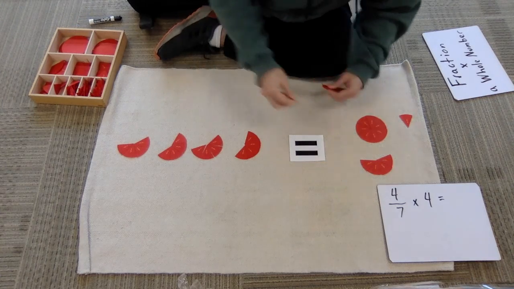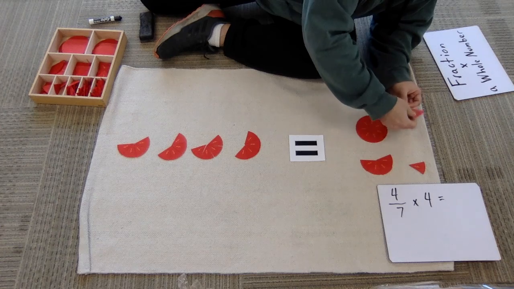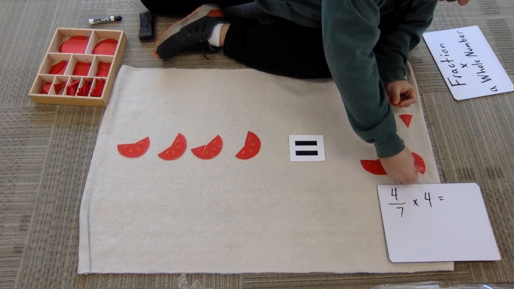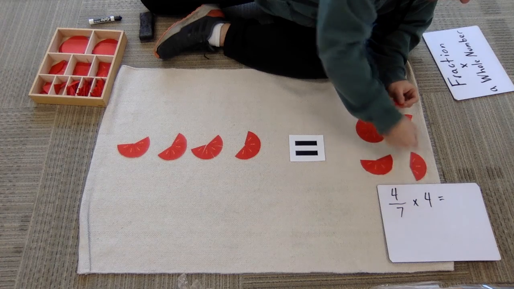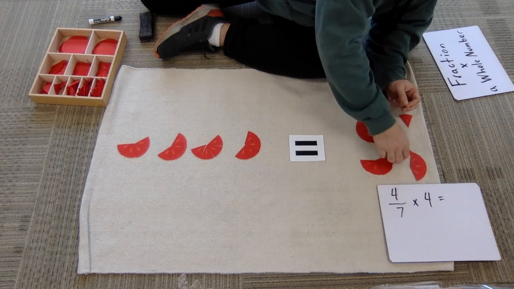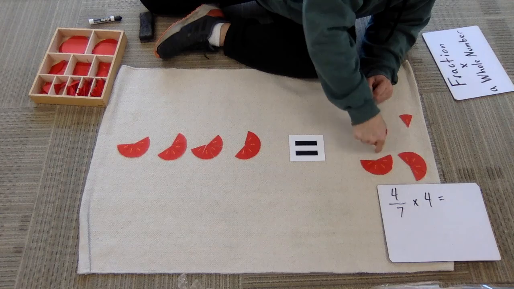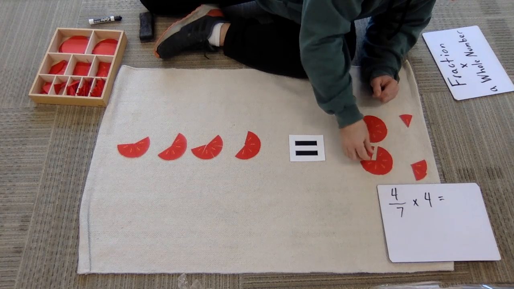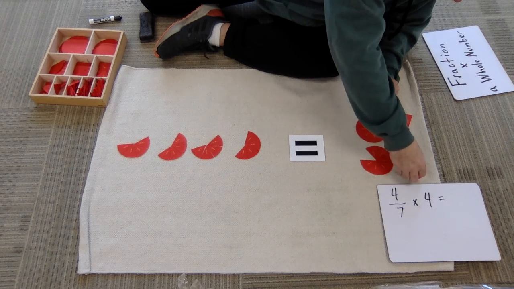Here we go. 1, 2, 3, 4. But I'm going to set that over here to form a whole. 1, 2 of those. Looks like 3 of those guys are going to fit in there.